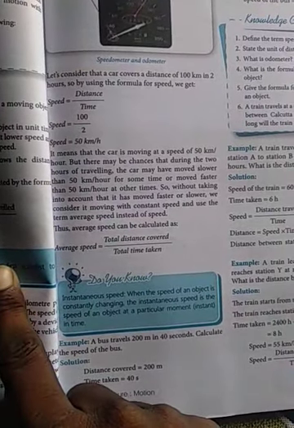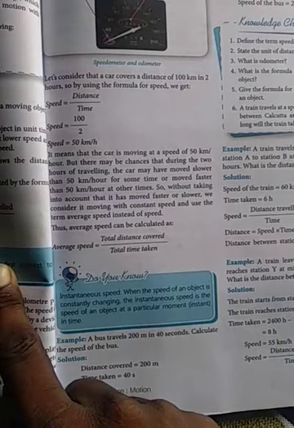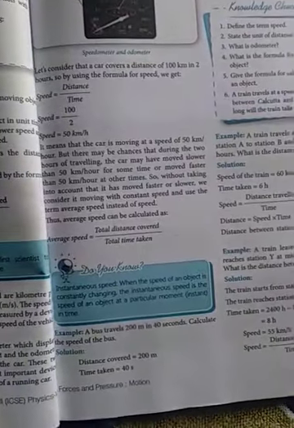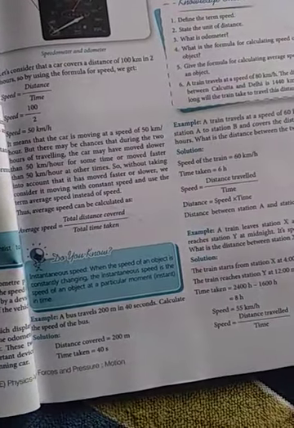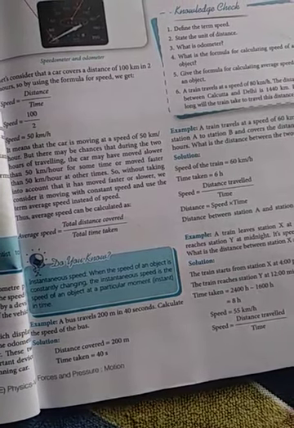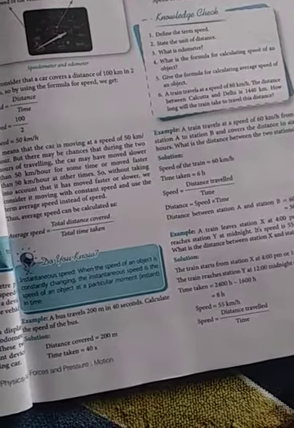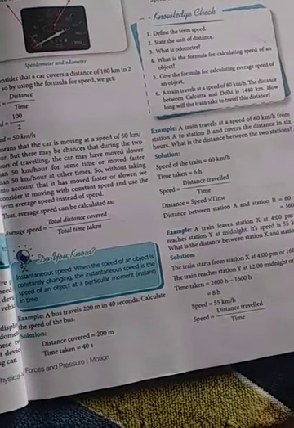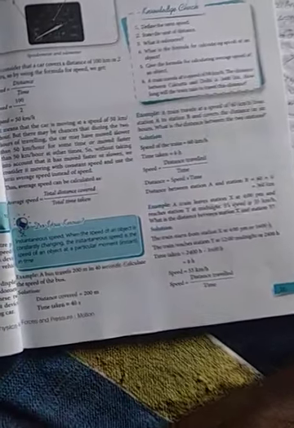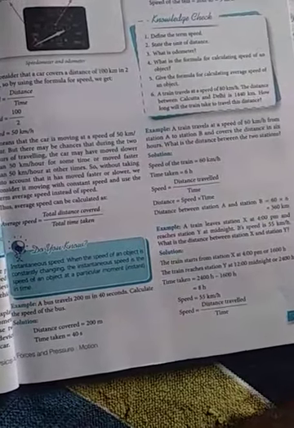But there may be chances that during the 2 hours of traveling, the car may have moved slower than 50 km per hour for some time, or moved faster than 50 km per hour for sometimes. Without taking into consideration the faster or slower the car moves, we consider it moving with constant speed and use the term average speed instead of speed. Thus average speed is equal to total distance covered by total time taken.